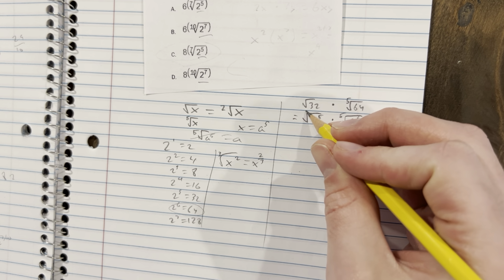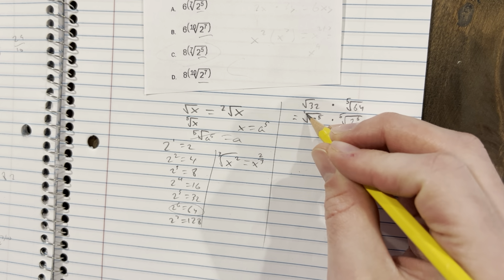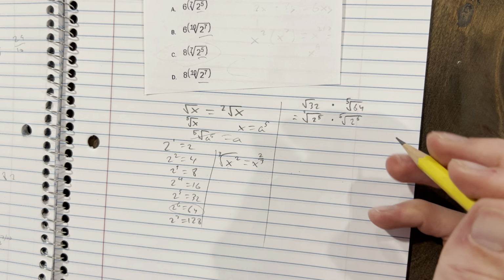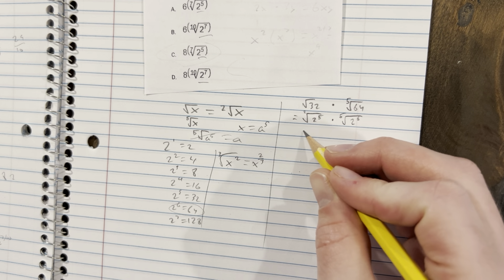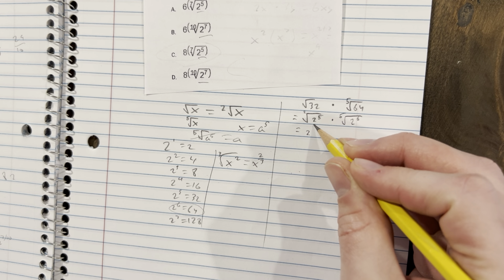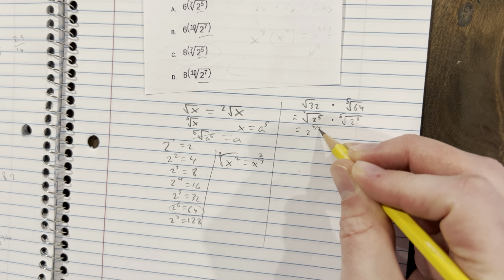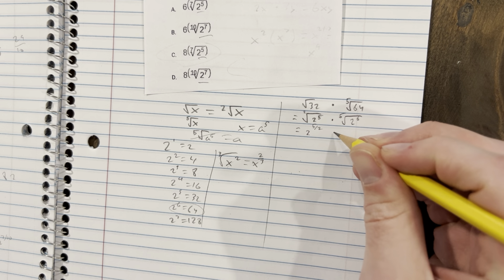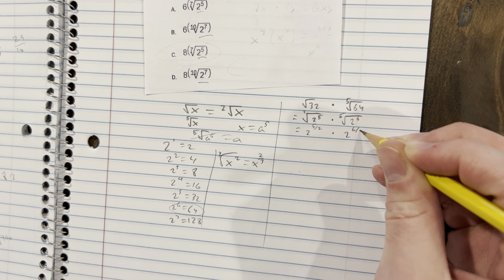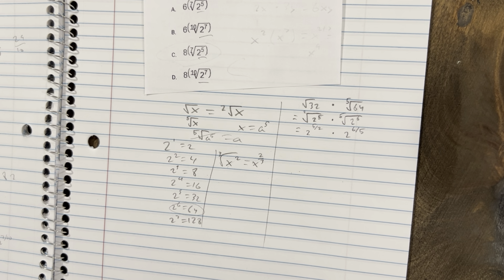We can do the same thing here. Remember, for our square roots, there's an invisible 2 that goes here. So this is going to equal 2 to the 5/2 power, times 2 to the 6/5 power, okay?